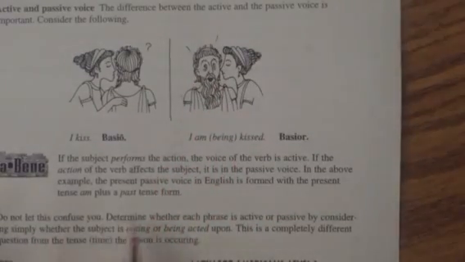And so do not let this confuse you. Determine whether each phrase is active or passive by considering simply whether the subject is acting or being acted upon. This is a completely different question from the tense or time. Remember, those two are independent of each other. So let's go on to section B. In this one, all we are doing is determining whether it is active or passive. We're telling the voice. So we are holding. That is active. We are doing the holding. We have held. We are still doing it. We held it. That's us, active. We are not held, passive. We did hold, active. You used to lead, active.